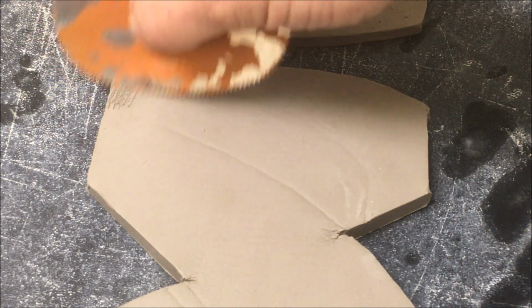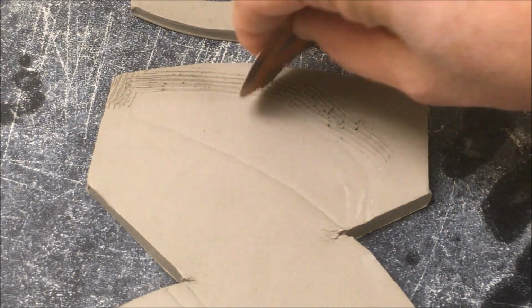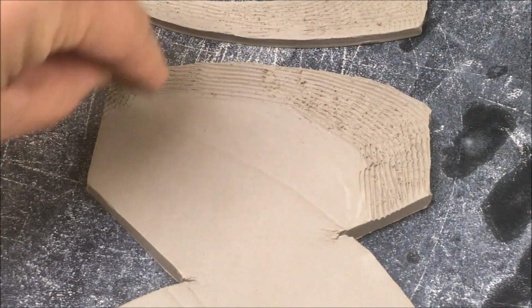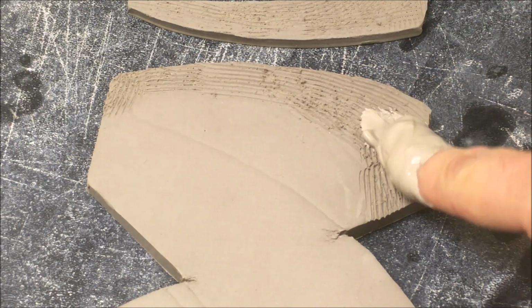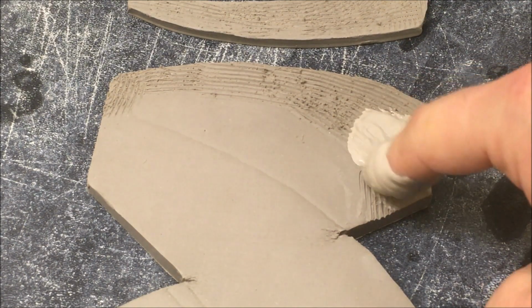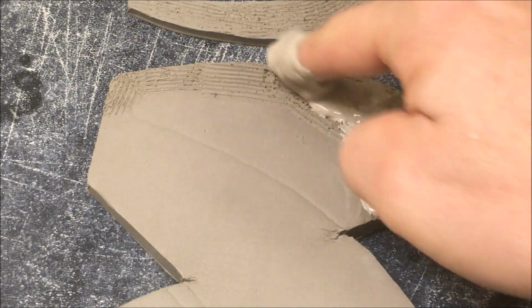So I'm going to score following my road map that I traced on there. And then I'm going to apply slip. You really want to make sure that the slip you're using doesn't have any big chunks or anything like that in there. If it does, see me, and we'll talk about getting you some fresh slip.